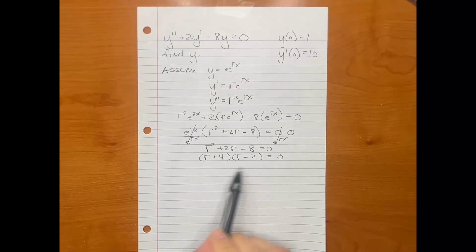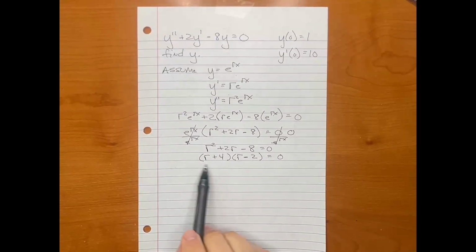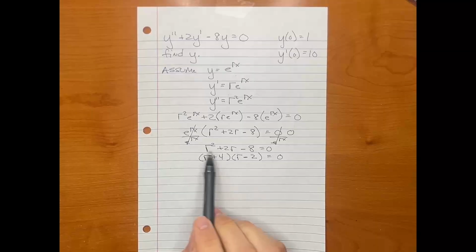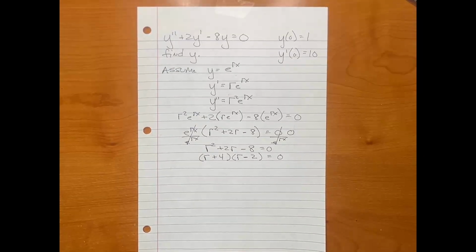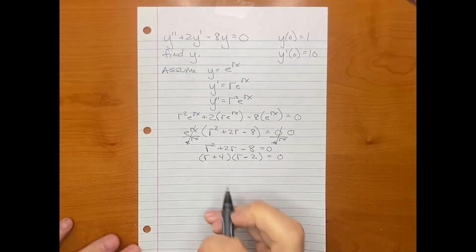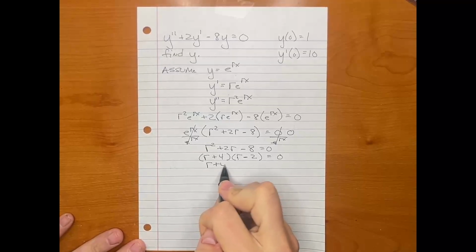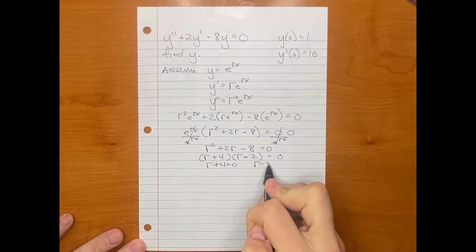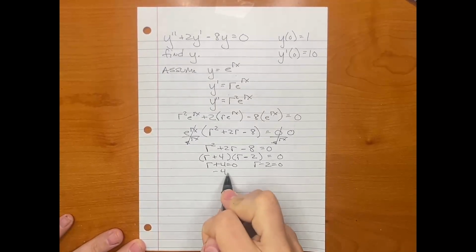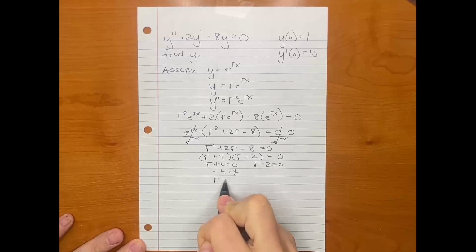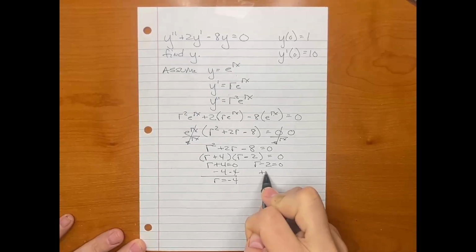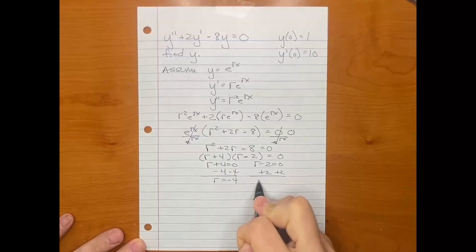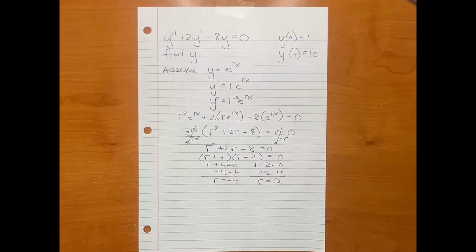And this will work. If you actually went ahead and foiled this or did the box method on this, you would get this expression back. So it looks pretty good. So now what we're going to do is we're going to set both factors equal to 0, and then we'll solve. So I'll be pretty thorough with this, but so we'll get r equals -4 here. And if we add 2 to that side, we get r equals 2.